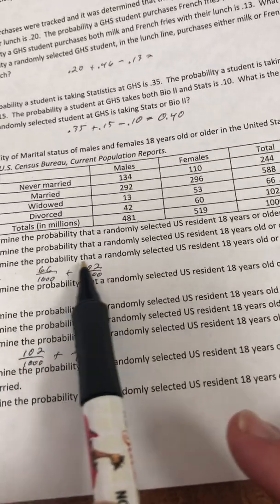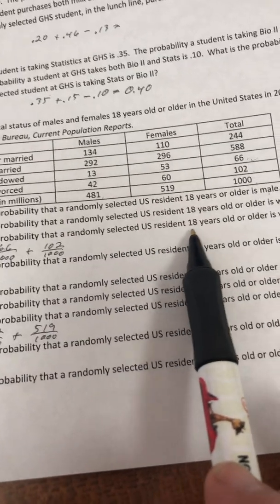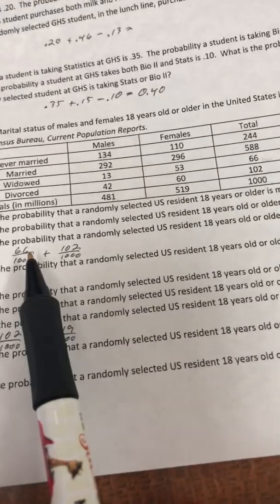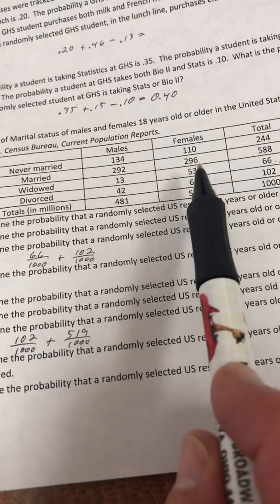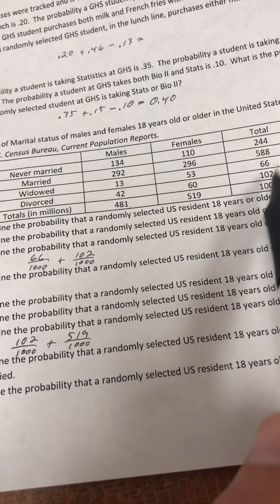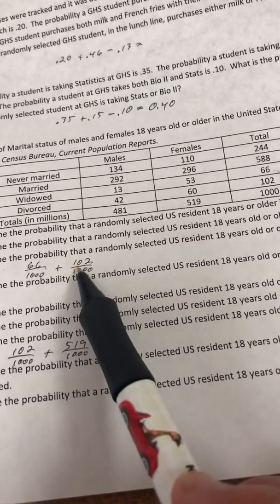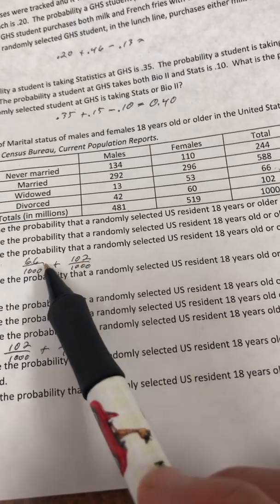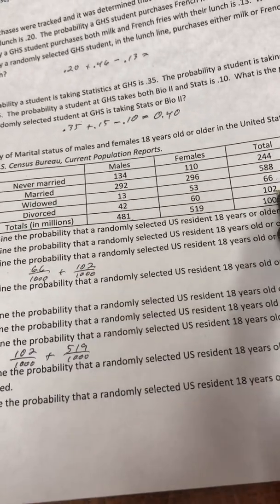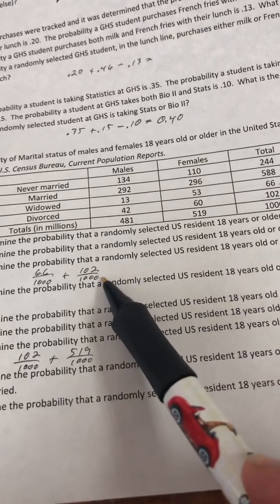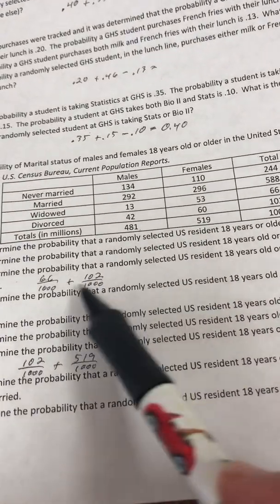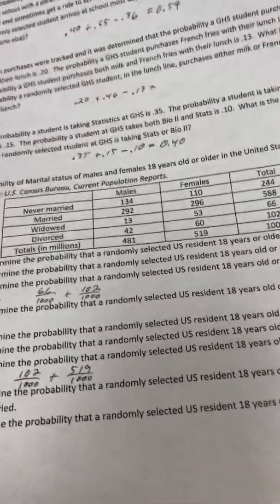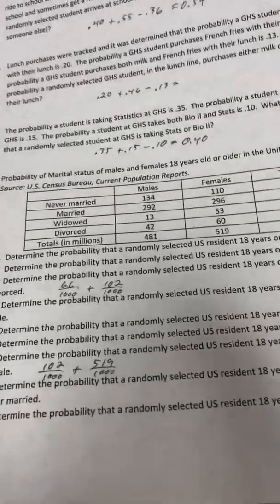C, determine the probability that a randomly selected U.S. resident 18 years old or older is widowed or divorced. So you have the widowed is 66 out of the 1,000, and or divorced, so you're adding that to that 102 over 1,000. So your denominator stays the same, and just add the numerators. You can then simplify it and change it into a decimal, all that kind of good stuff.